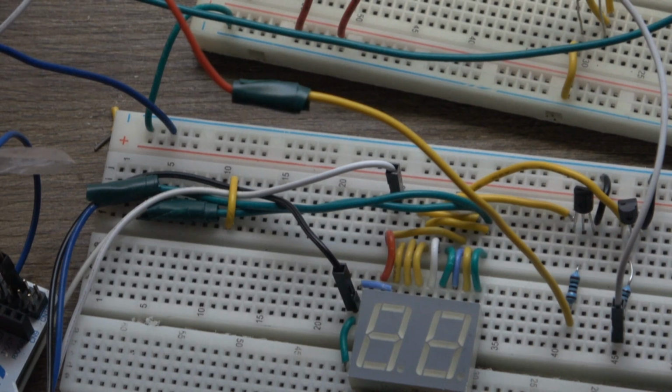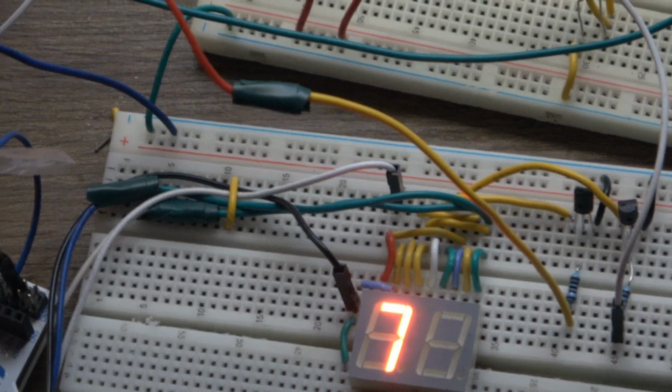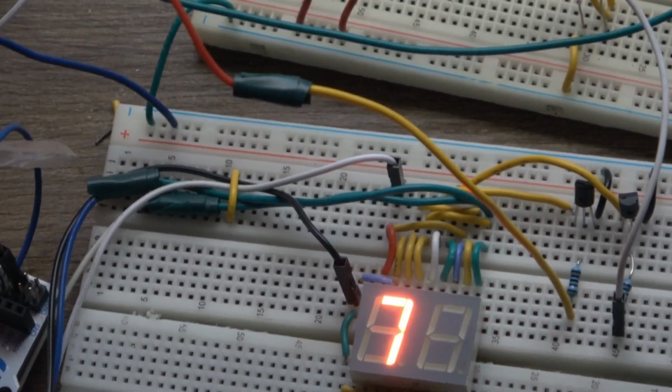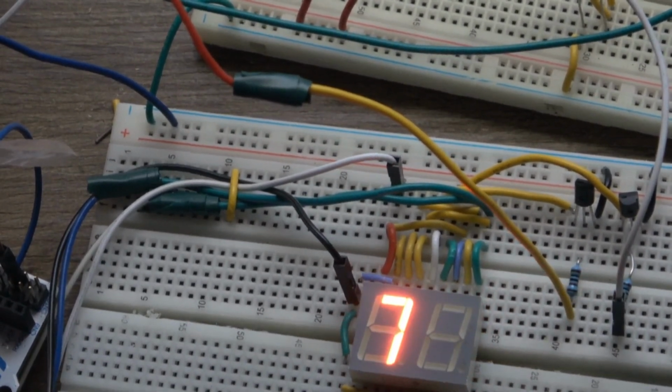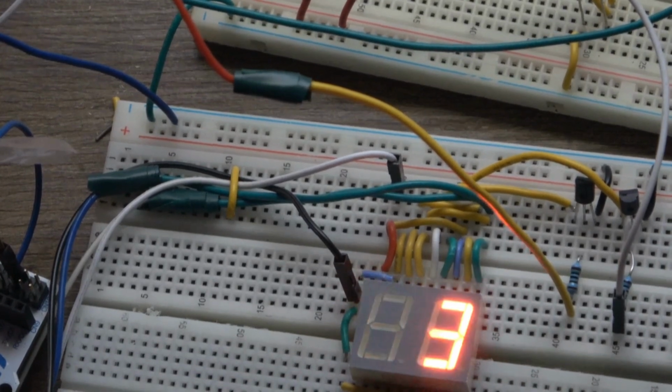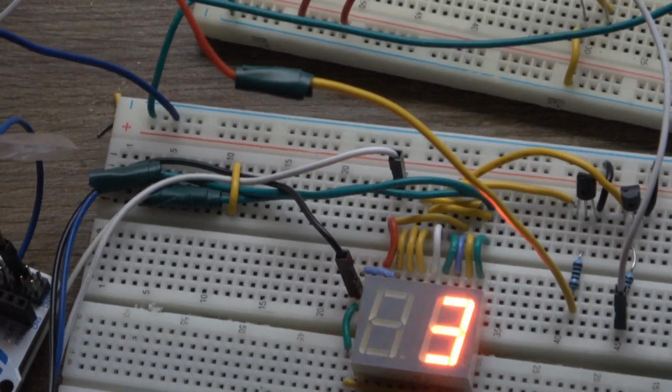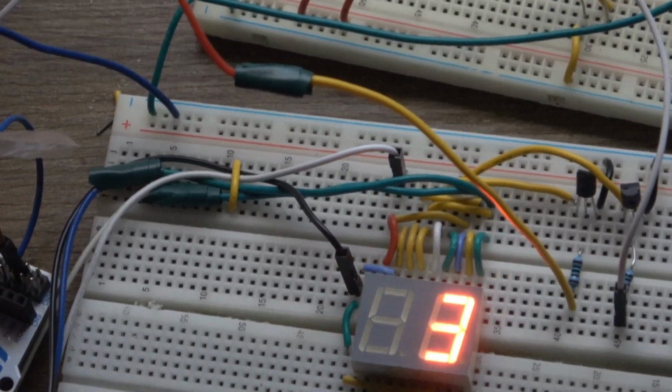All right, now 68. See it? 73. It's actually very 75, but you see how it's going very slow. Believe it or not, those are the transistors. See that? The transistors are working 1 second at a time.